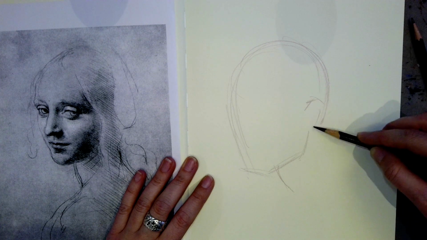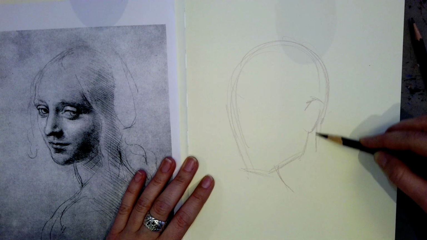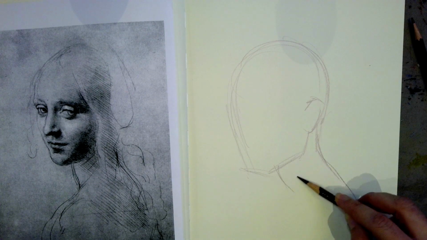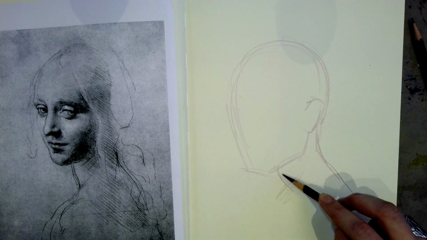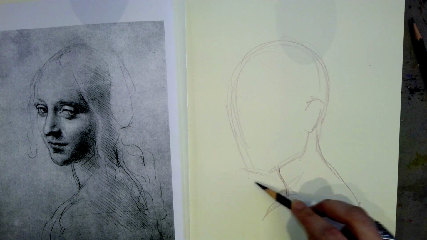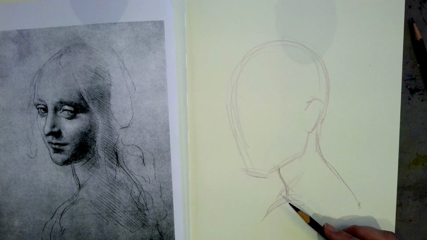Ear. Just kind of blocking that in. She's turning her head. This is her back, and her shoulder like that. She's looking back at you. Okay, so just blocking it in.